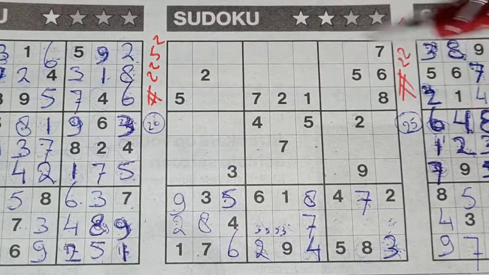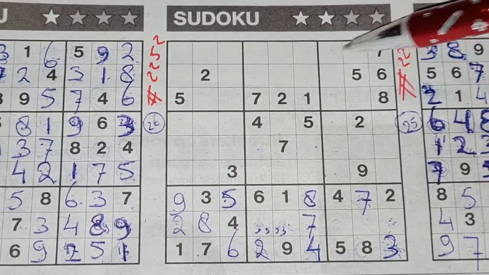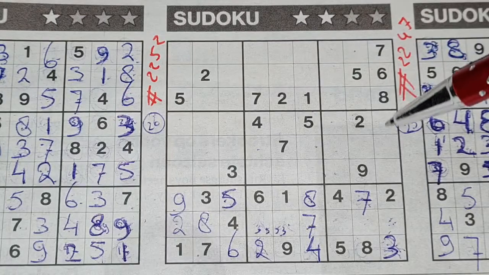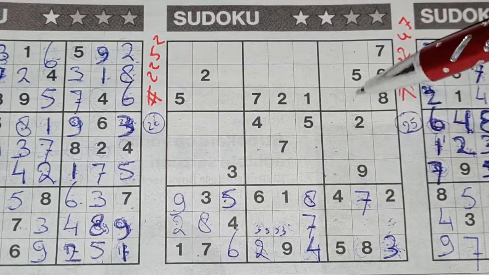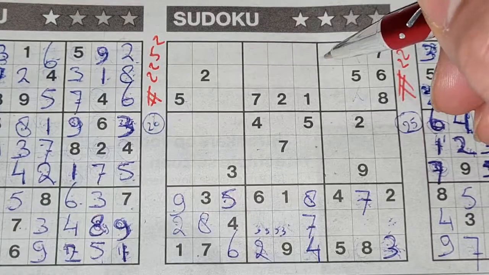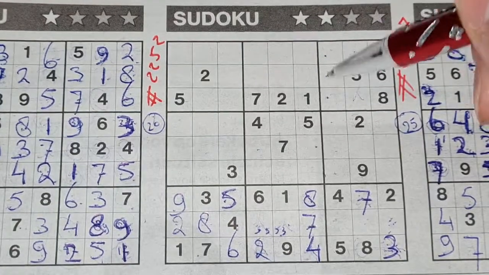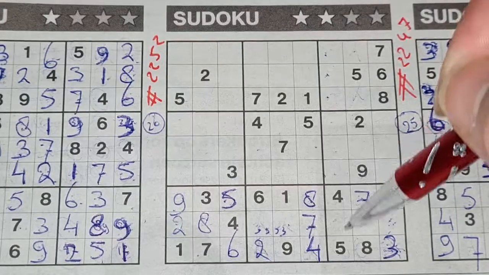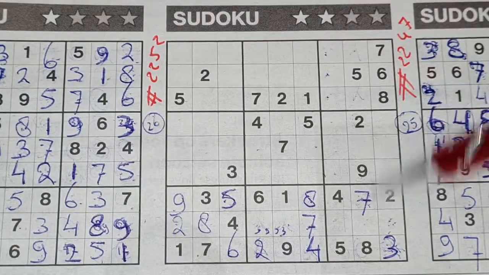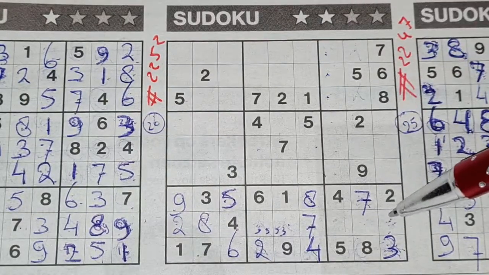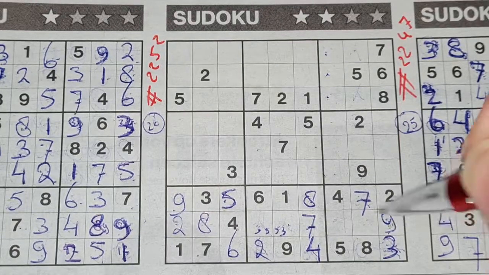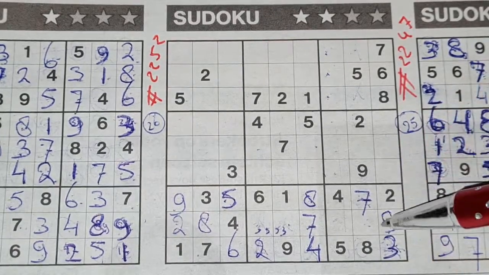Okay, in this big square, we have 5 missing numbers. One of the missing numbers is a 9. We see here 9, so no 9 in these 2 boxes. So the 9 could be in one of these 3 boxes. So we have a 9 in one of these 3 boxes in this column. We have a 9 in the column next. So in the last column, the only place for the 9 should be there. 2 boxes left in this big square for the numbers 1 and 6.